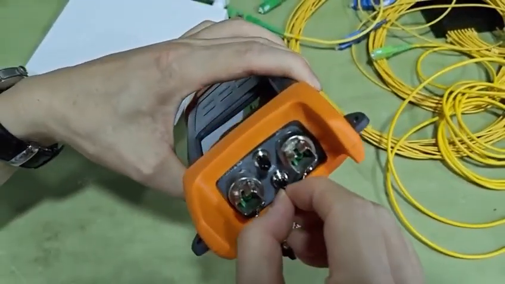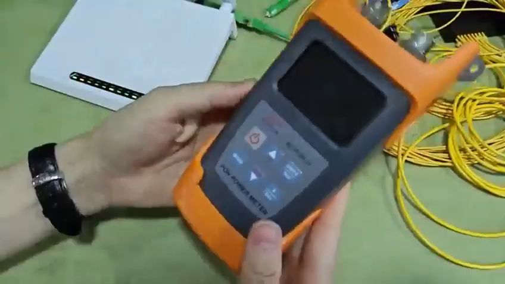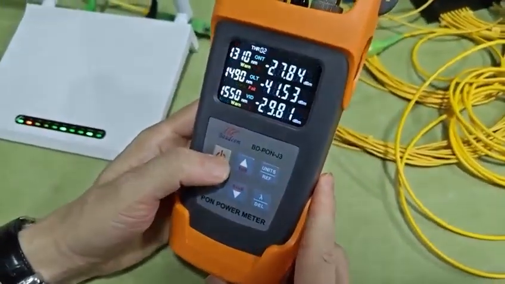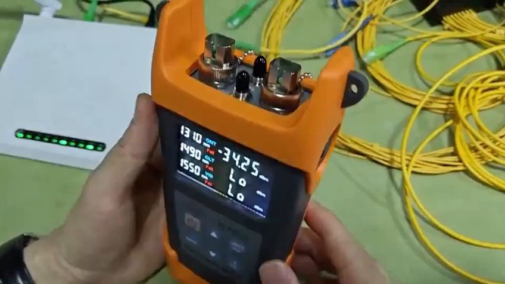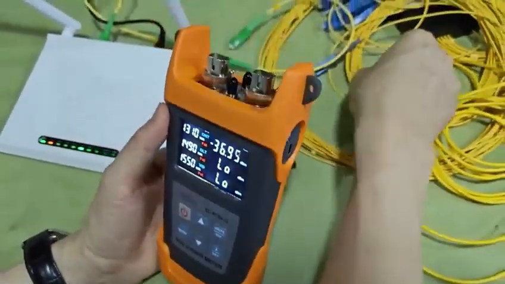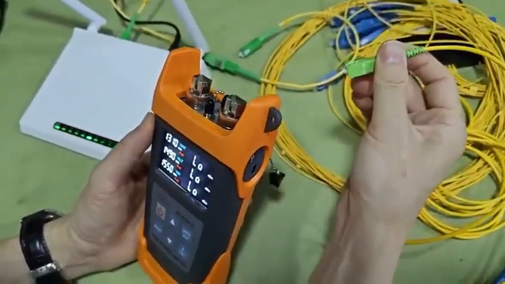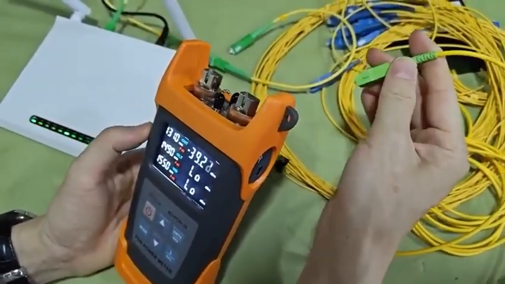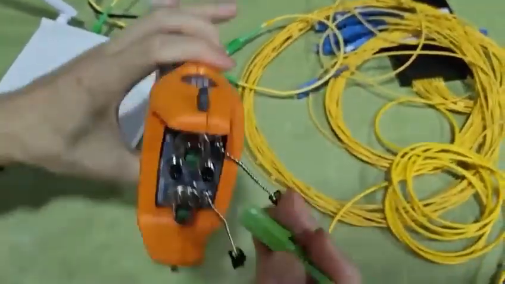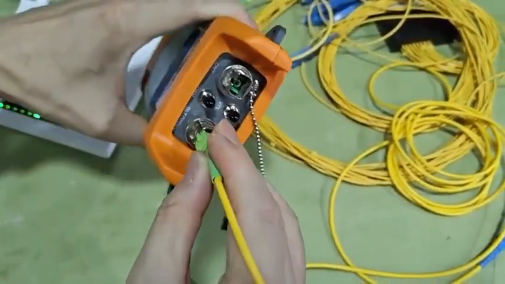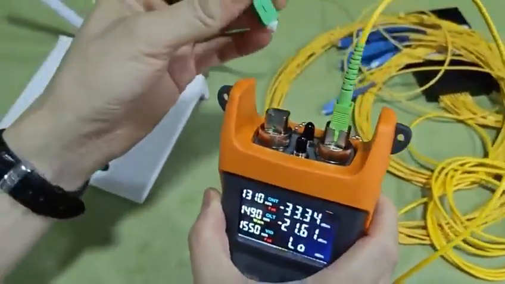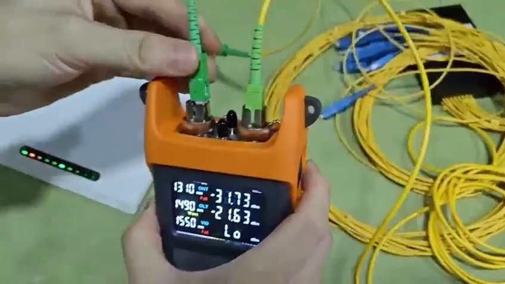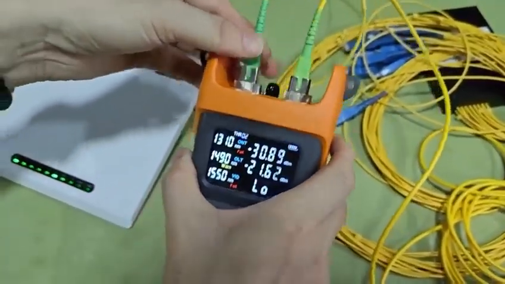Begin by powering on the device. Once it's ready, connect the cables accordingly. Plug the cable from the OLT into the first port. Next, connect the cable from the ONT into the second port. The device will automatically display the test results on the screen.